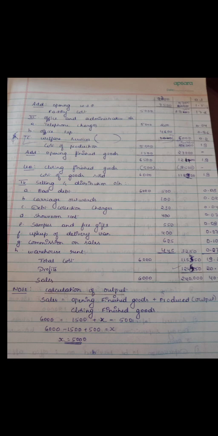Now we come to the final stage. Cost of goods sold is 6000 units, and 1,12,200 is the amount. For this add selling and distribution overhead like bad debts, carriage outward, debt collection charges, showroom rent, samples, upkeep of delivery van, commission on sales, warehouse rent.